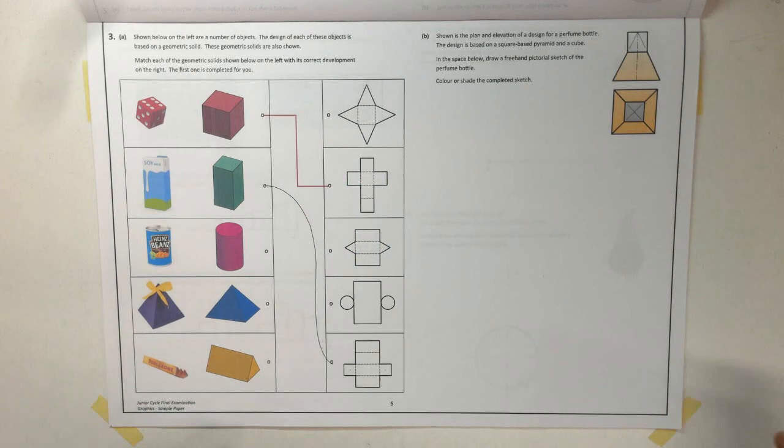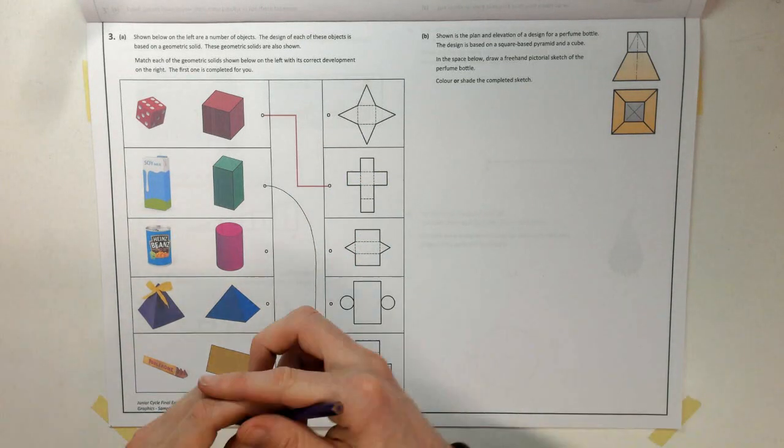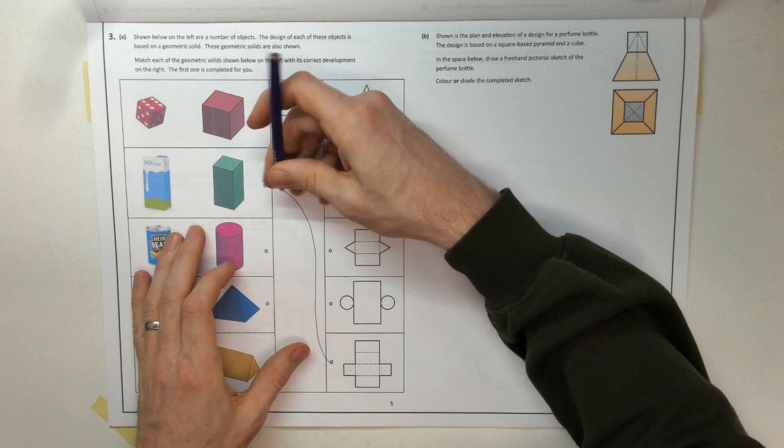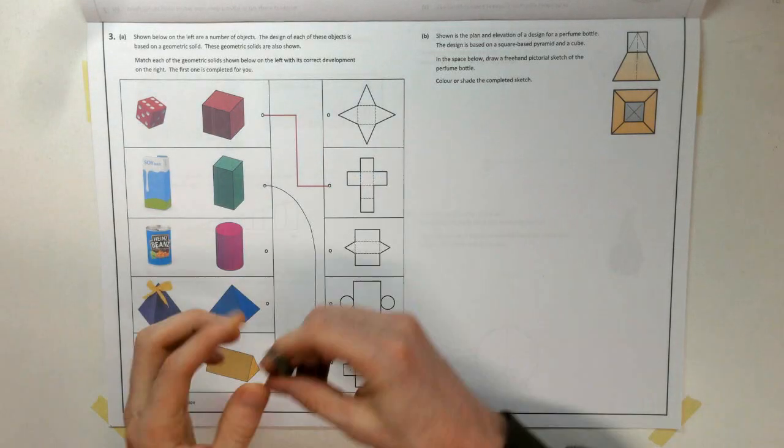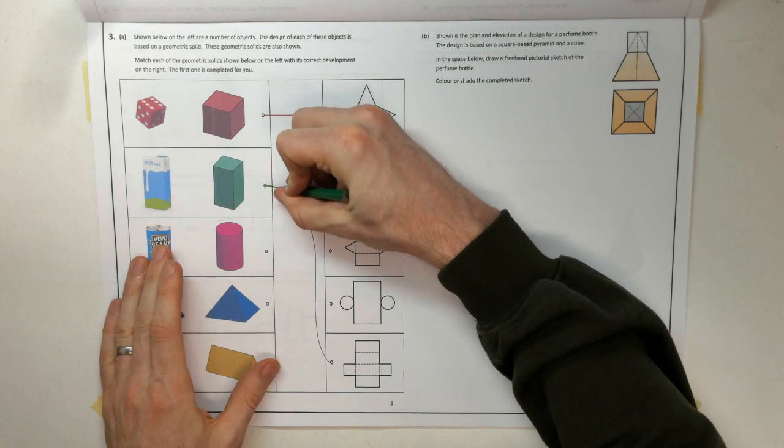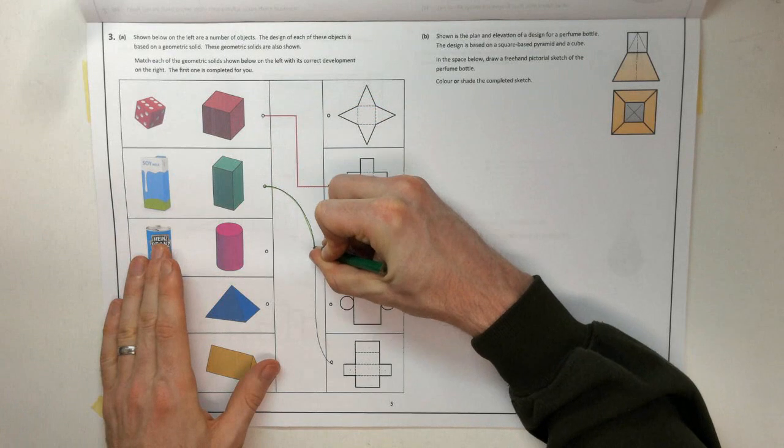I'm going to use a colour for each one of these. I'll use green because that is a green shape. Just making life a little bit easier for the examiner.